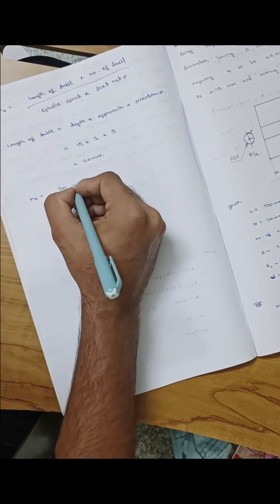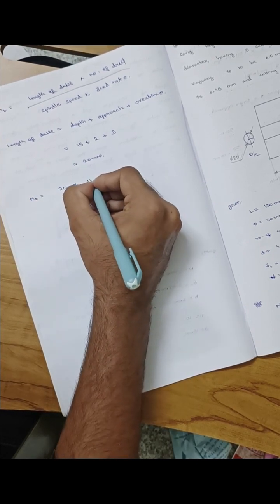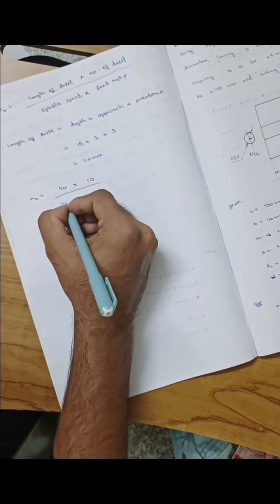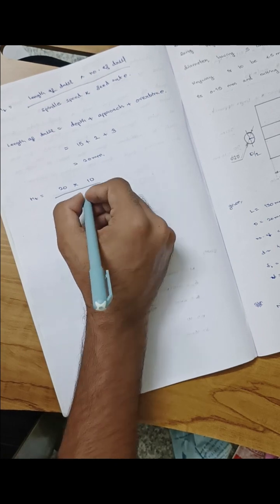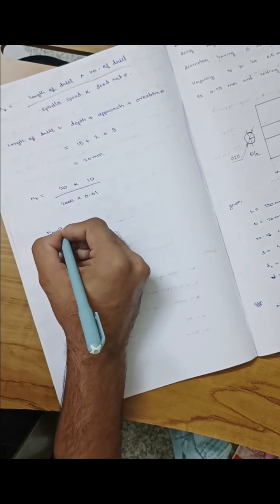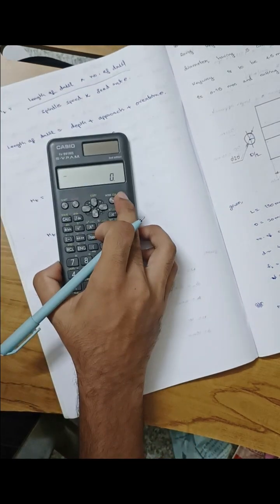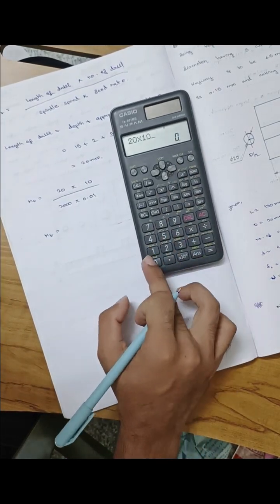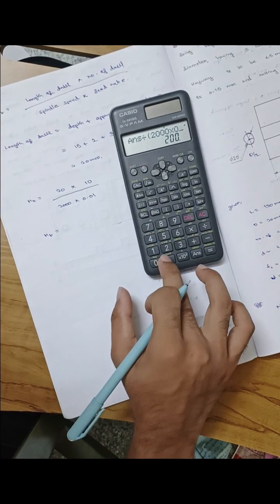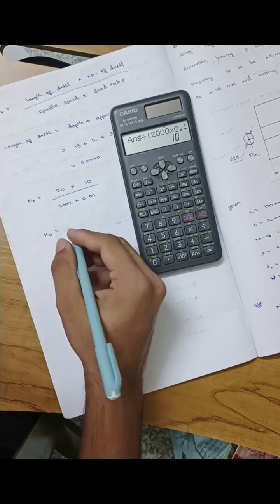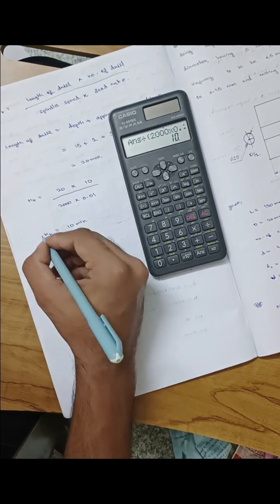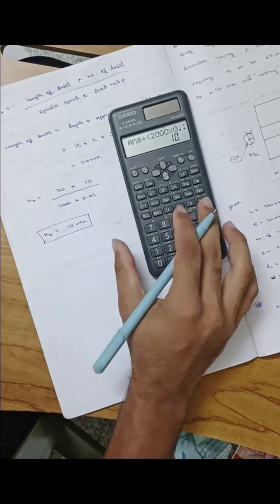The number of drills is 10, and the spindle speed given is 2000 rpm, and the feed given is 0.01 mm per revolution. After calculating, we get 20 into 10 divided by 2000 into 0.01, which is 10 minutes. This is the machining time required to machine the 10 holes.